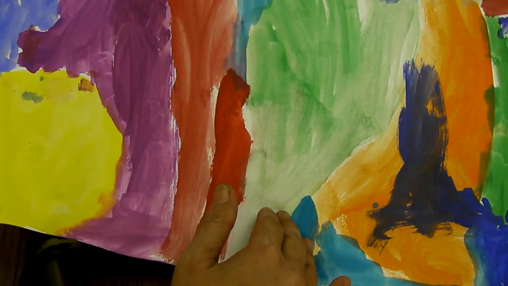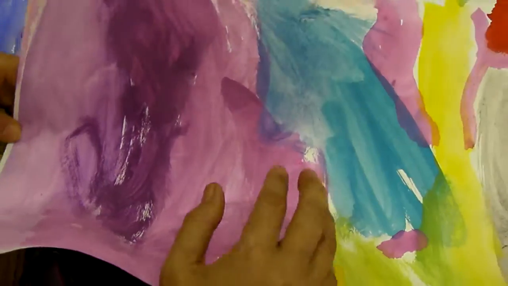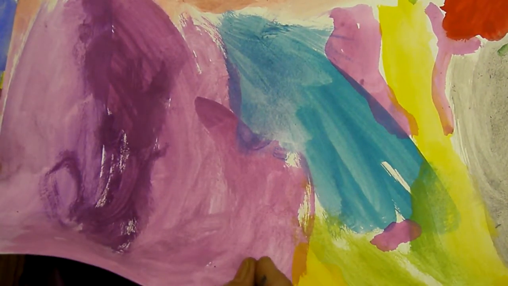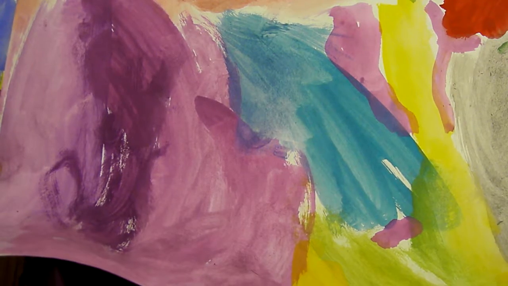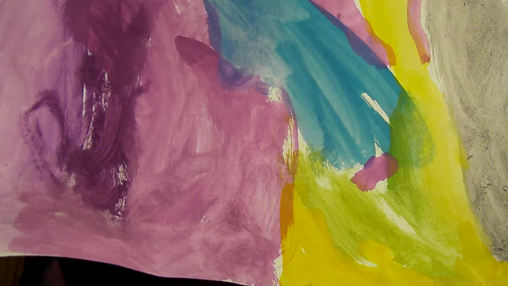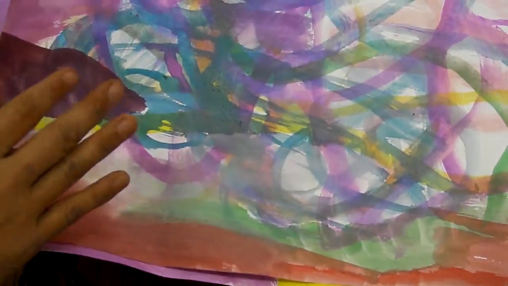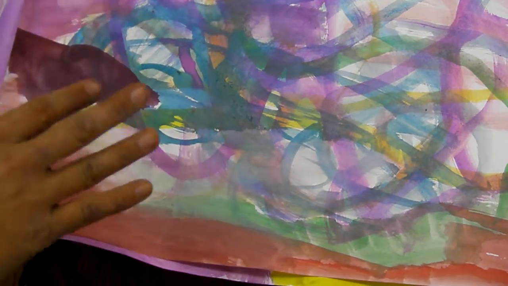So each of these students created artwork by listening to music and then painting what they thought the music looked like if they could see it, okay? So all of them look very different, okay? So there's no right or wrong with this, okay? All right, so I wanted you guys to see that.